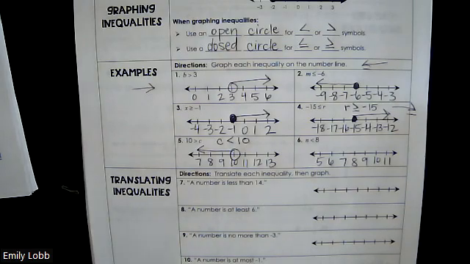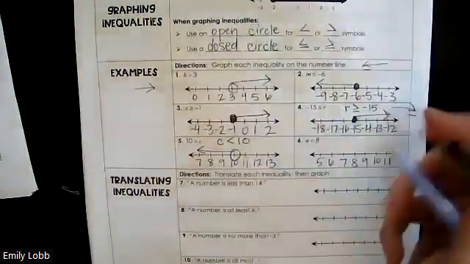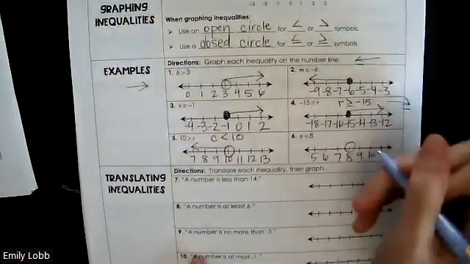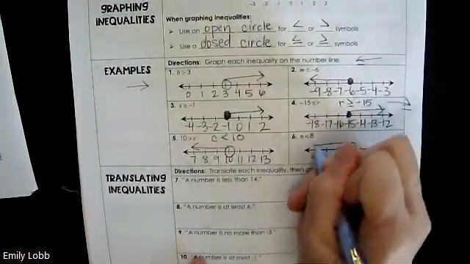Opened or closed at 8? Open. And this is also going to the left.